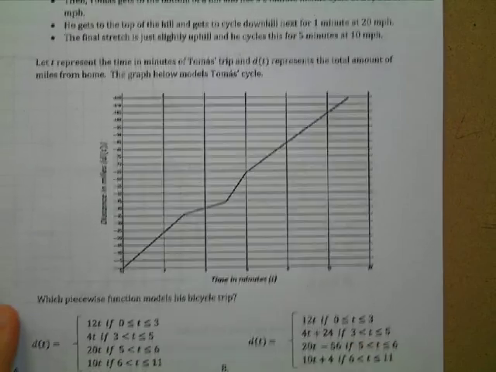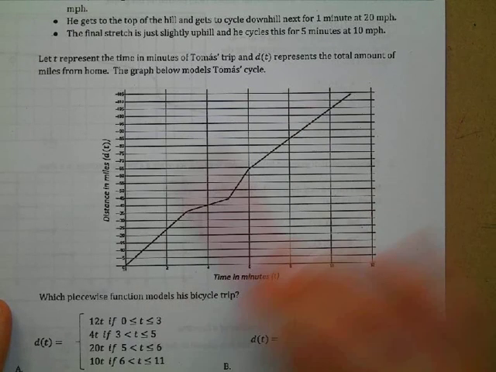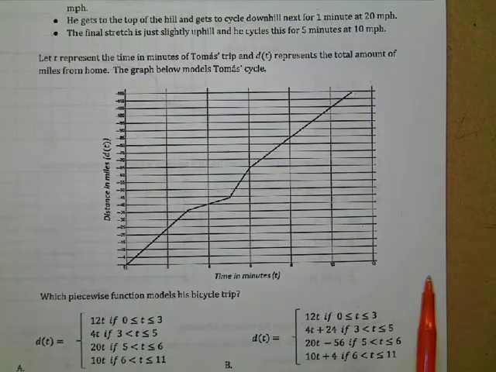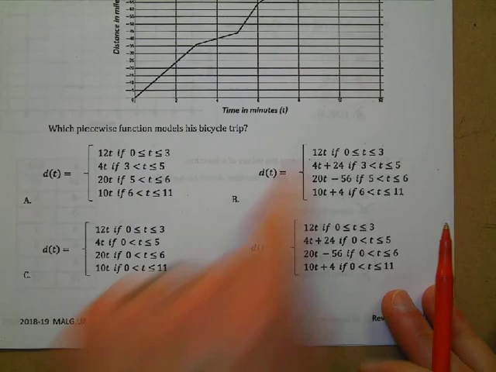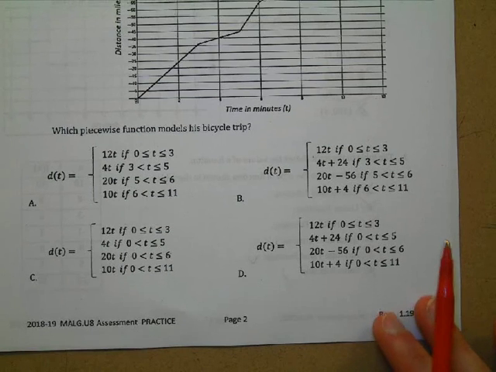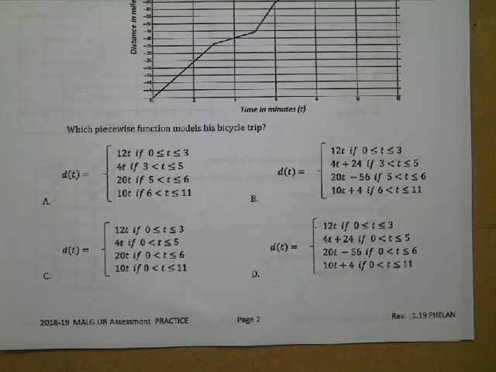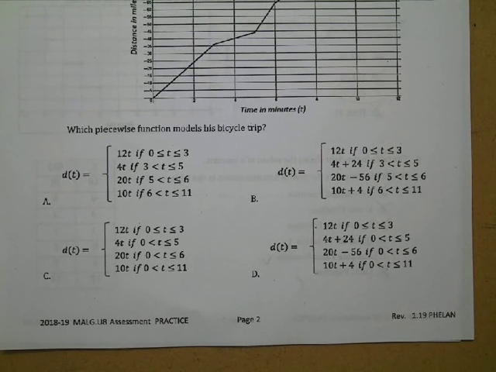What kind of graph is this with all the little pieces here? It's piecewise, right? So if you look down here, you can see all these piecewise functions defined. What kind of functions here can we immediately cross out? Which one of these can we immediately get rid of? None of them. Sky? C. Why can we get rid of C?